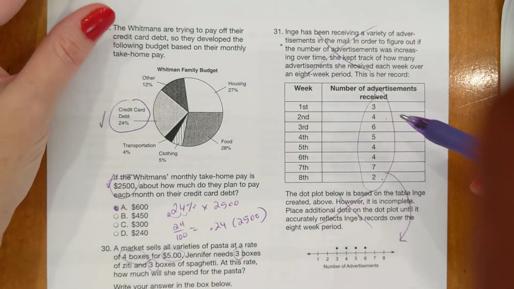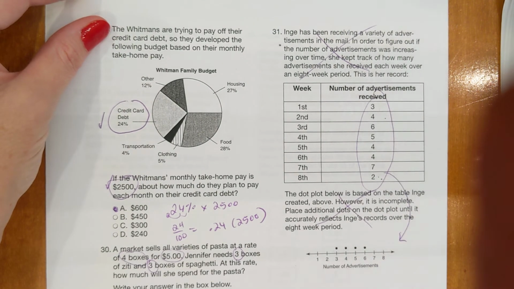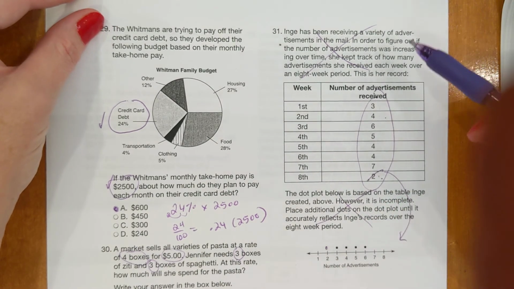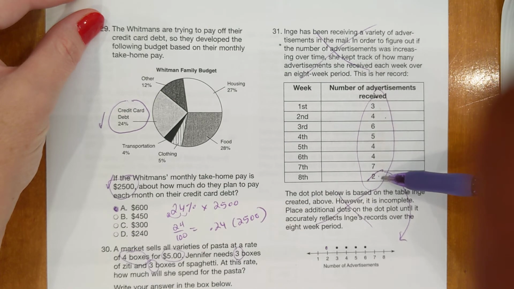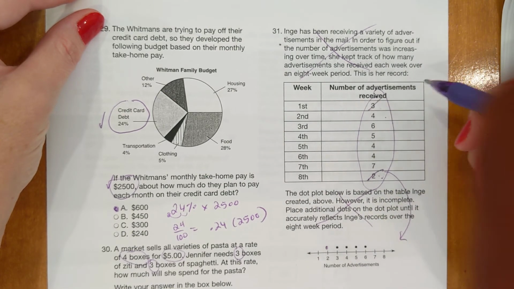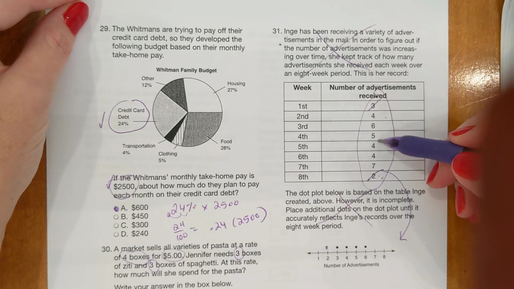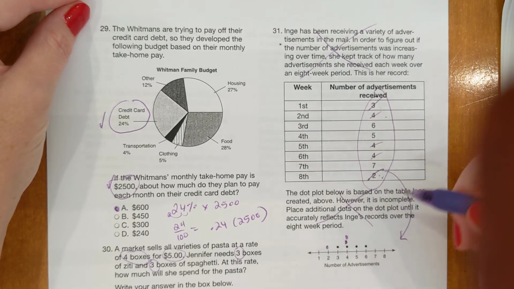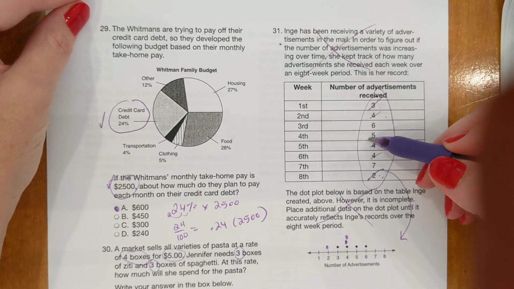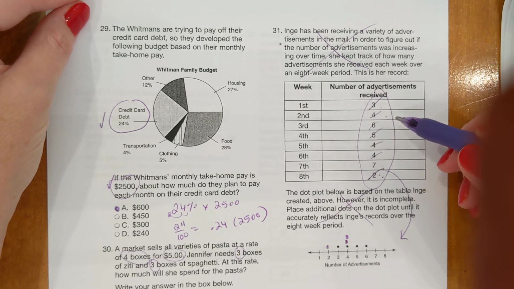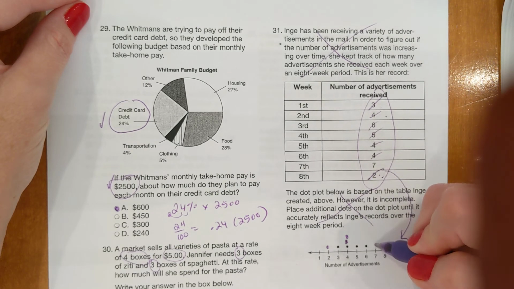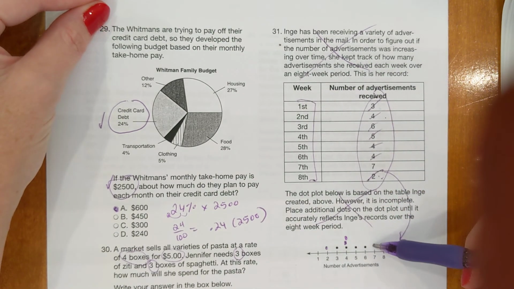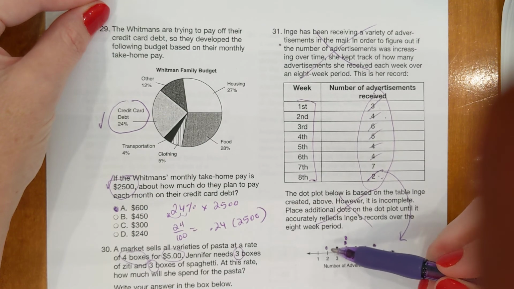So, starting with the number 1, there are no 1s. Moving on to the number 2, there is 1, 2. The number 3, just 1, and they have a dot for it already. And then 4, ooh, look, there's 1, 2, 3 of them. They have 1, so we need 2 more dots. And then 5, they have 1. 6, they have 1. And then they don't have a dot for 7. And it was 8 weeks, so we need 8 dots. So let's double check it. 1, 2, 3, 4, 5, 6, 7, 8.